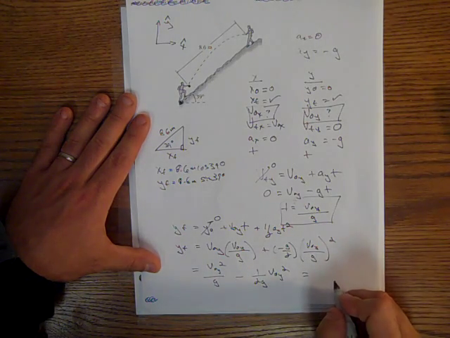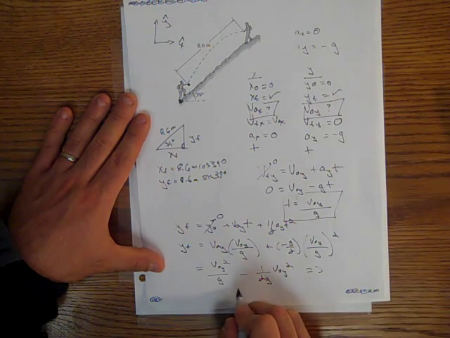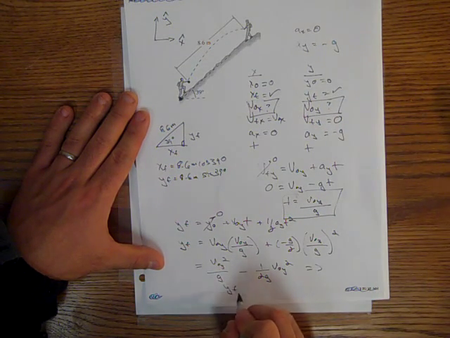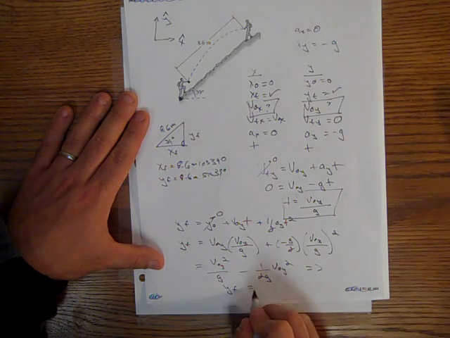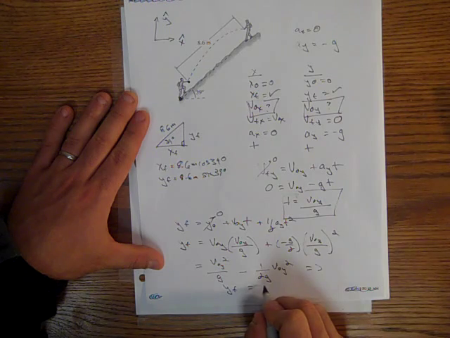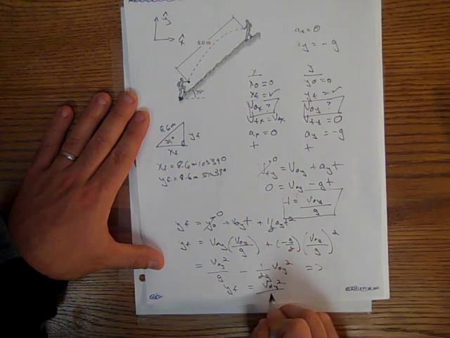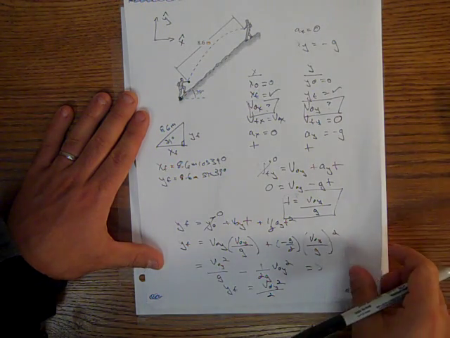That's just going to be, well, I'll write it down here, because it's important. y final is equal to v0y squared over 2g. And so that's important, right?